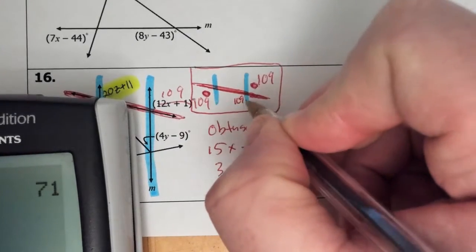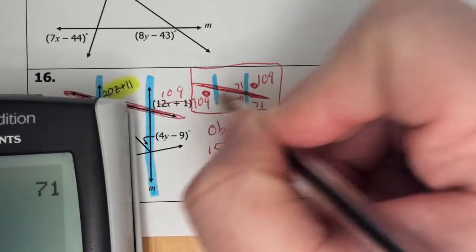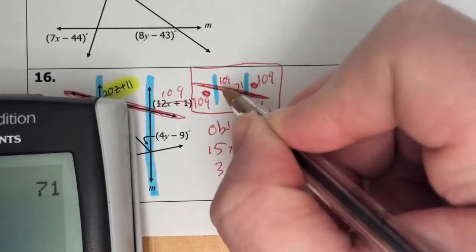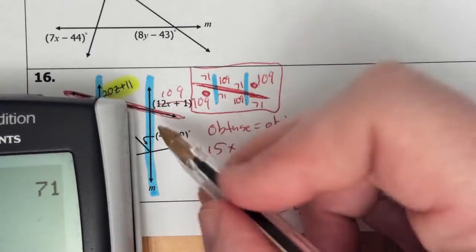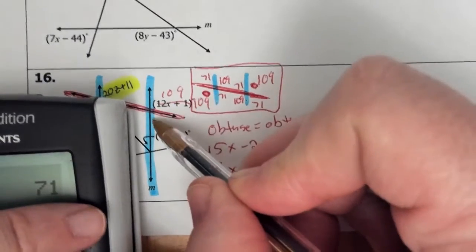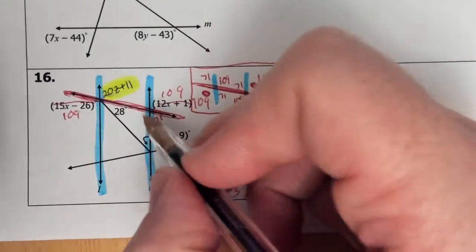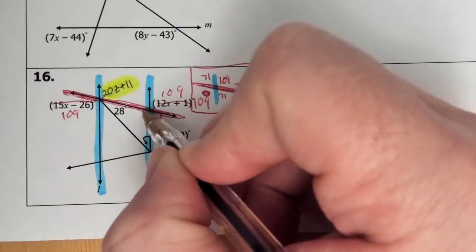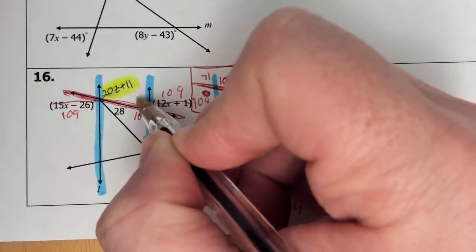From blue to red would be 71. All the obtuse angles are 109. All the acute angles are 71. So we can apply that to here. This angle right here, blue to red, that's 109 because it's obtuse, and this is 71.